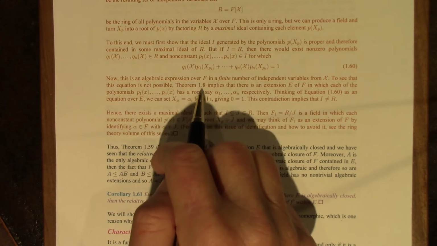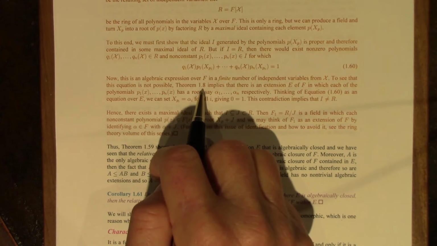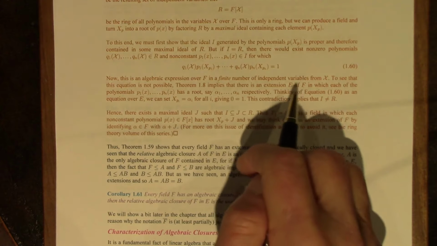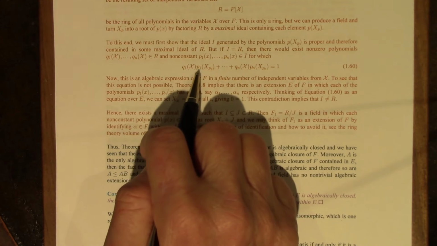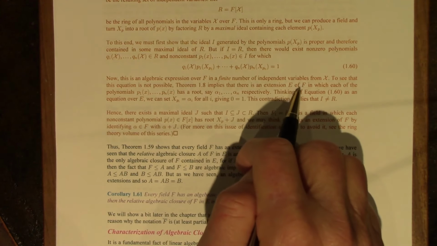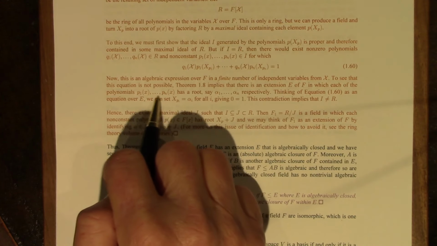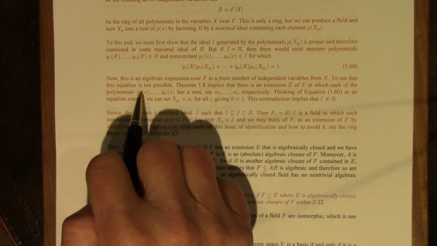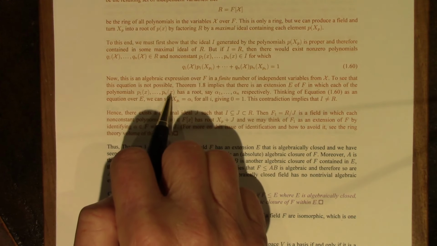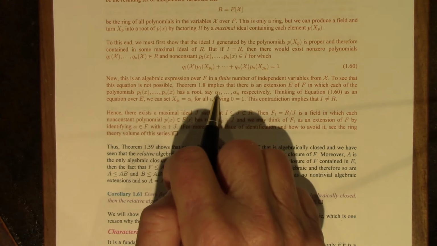Now, an earlier theorem implies there's an extension E of the base field F in which each of these polynomials has a root. There's only finitely many polynomials here, and let's say the roots are alpha 1 through alpha n respectively.